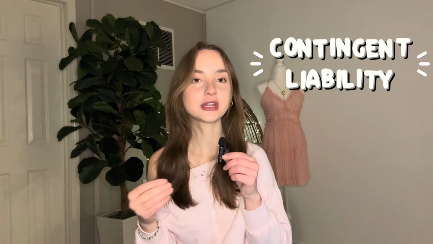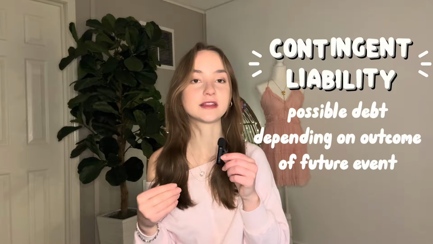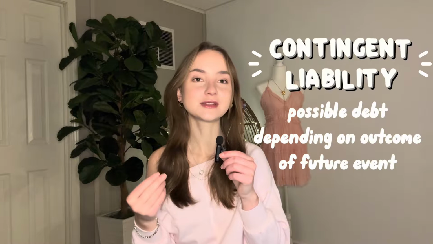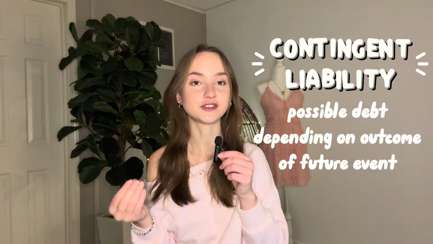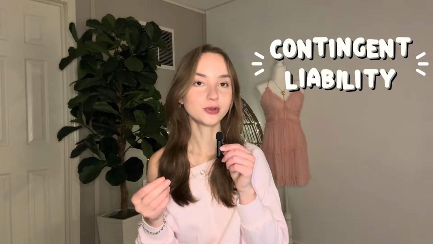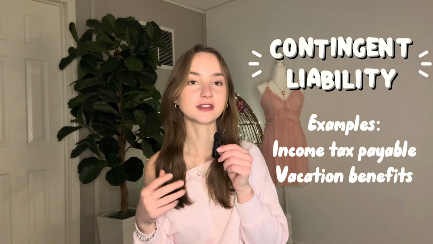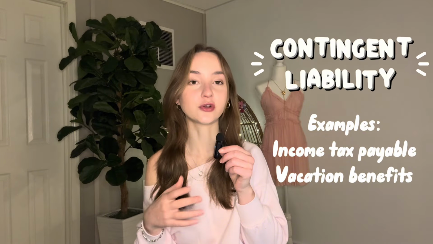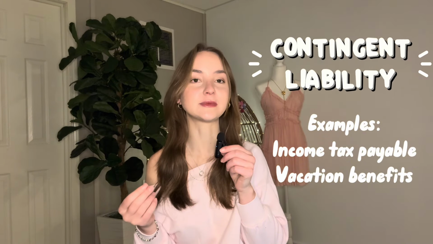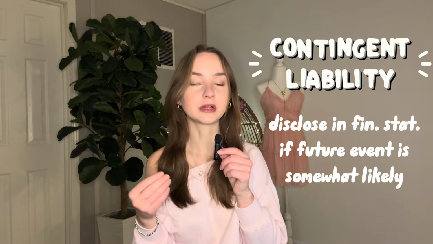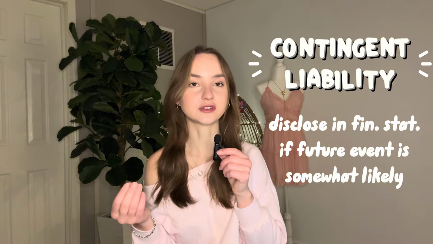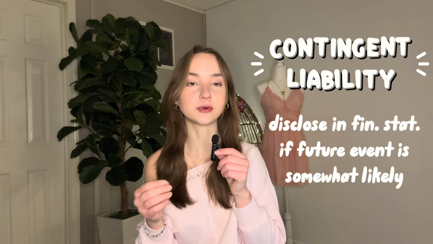A contingent liability is a possible debt that depends on the outcome of a future event. You see this most commonly in lawsuits. If you are being sued and you lose, you owe money. You will only record a contingent liability if that future event is likely and you can reasonably estimate this amount. Income taxes and vacation pays are pretty likely for an employer to pay, so they are going to reasonably estimate this amount and record these contingent liabilities. If the future event is possible but it's not super likely, you will only note this in the financial statements, but you're not going to actually put a dollar amount to it. And if it's unlikely, then don't bother disclosing it.